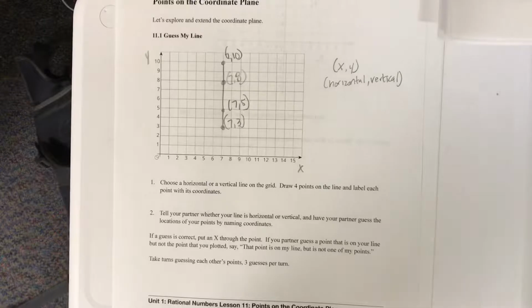You can think about vertical like a vertical jump, right? So you jump up and down. Horizontal has the word horizon in it, so that means you're going side to side. So you're going to tell your friend what kind of line you have, and then you're going to guess, right? So it's kind of like Battleship. You're going to guess which point, and they're trying to hit the points that you have plotted. And so that's the activity here.